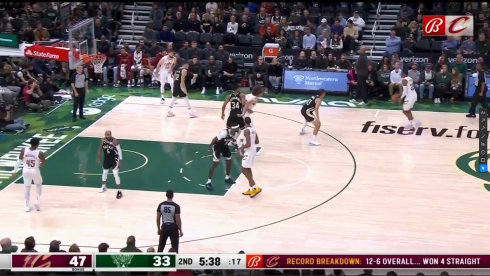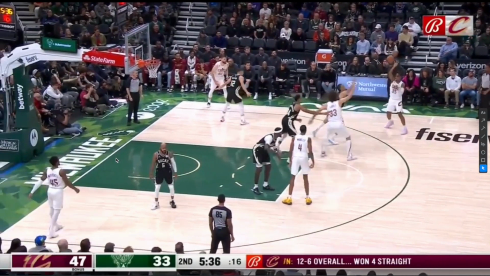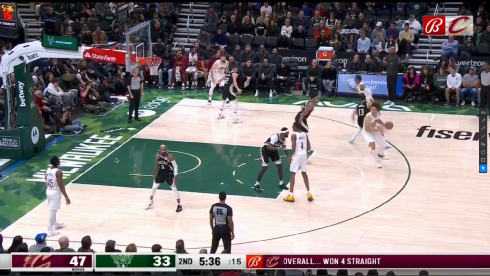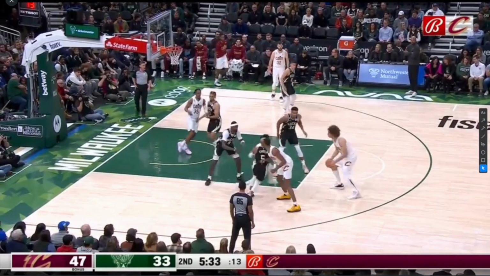On this play, we're going to see a zoom with multiple things. And first off, this zoom starts in a horn set. So it's not like you're doing one or the other. You start to layer these types of concepts on each other. And so it becomes a zoom right here as you have the down screen into the dribble handoff.